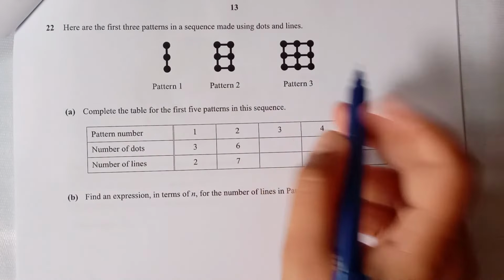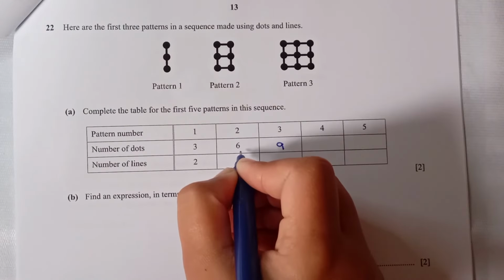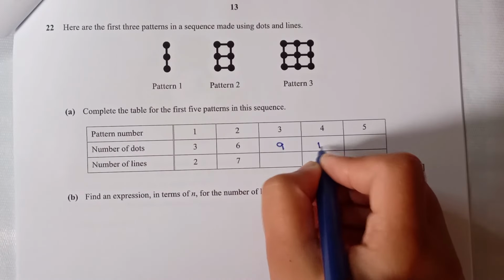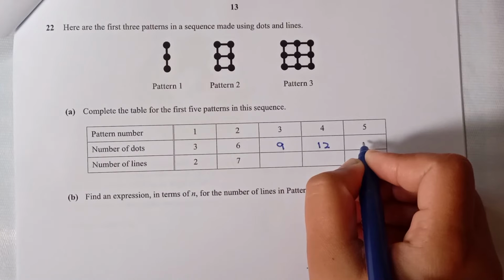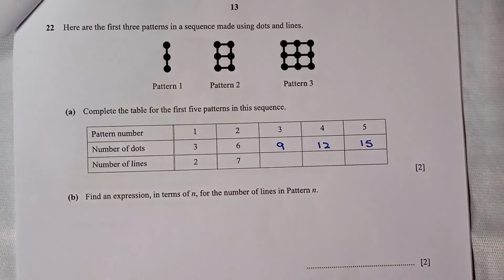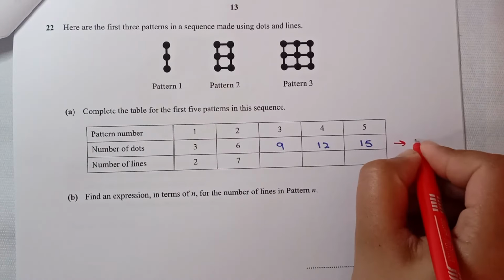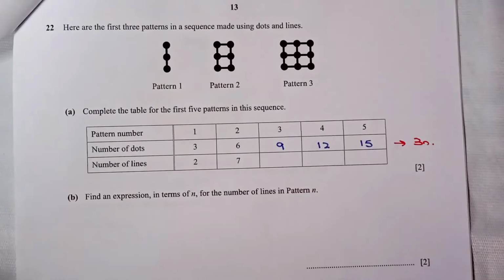For the third we have 9 dots. It means 1 times 3, 2 times 3 is 6, 3 times 3 is 9, 4 times 3 is 12, and 5 times 3 is 15. So for the number of dots we multiply the pattern number by 3. So the nth rule for this is 3 times n.